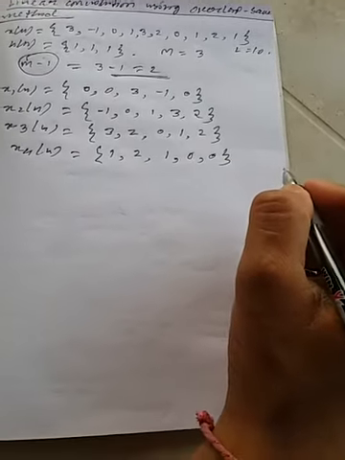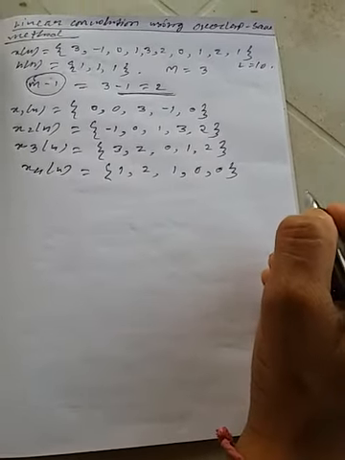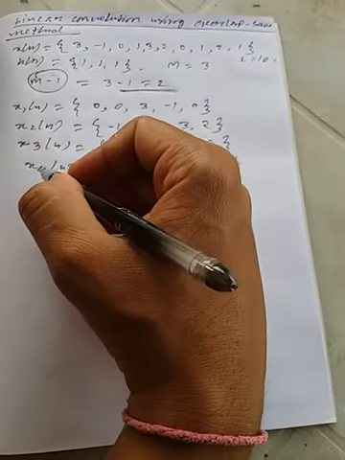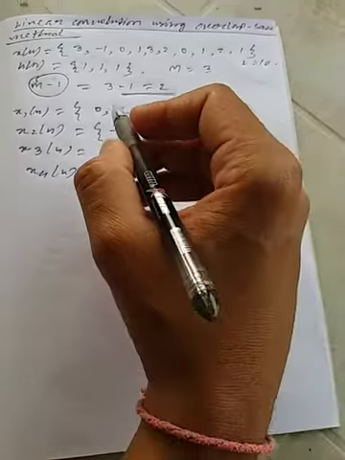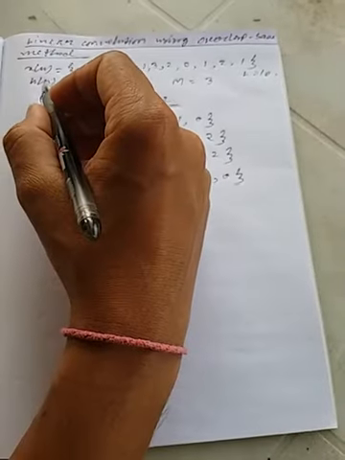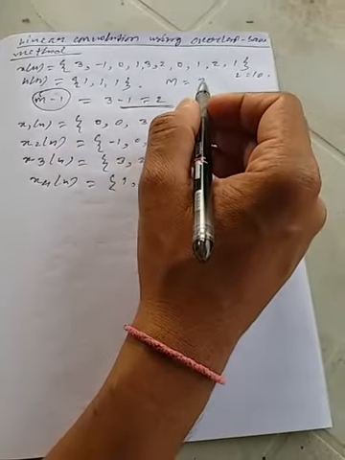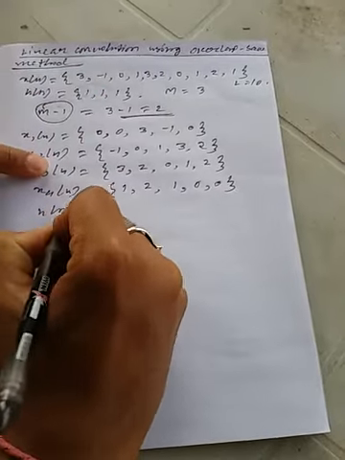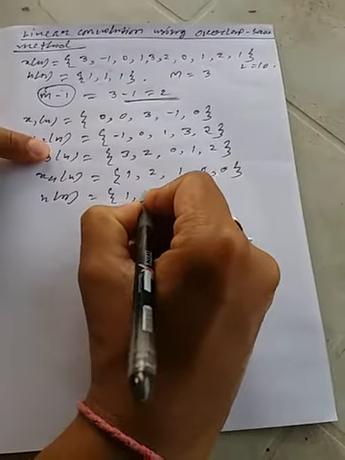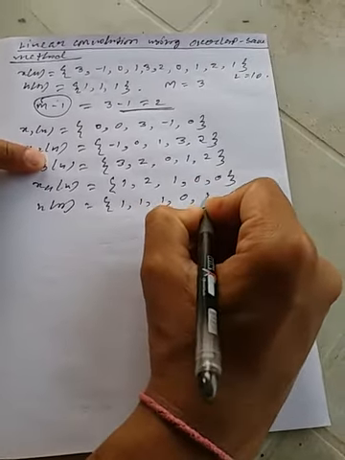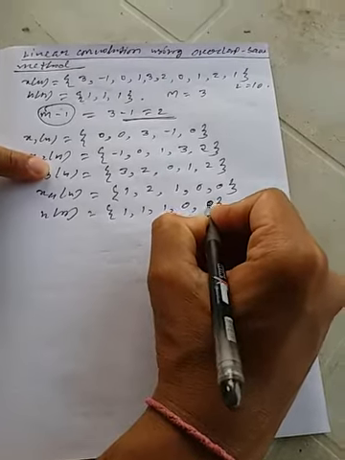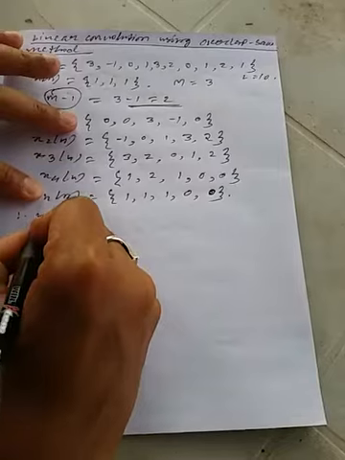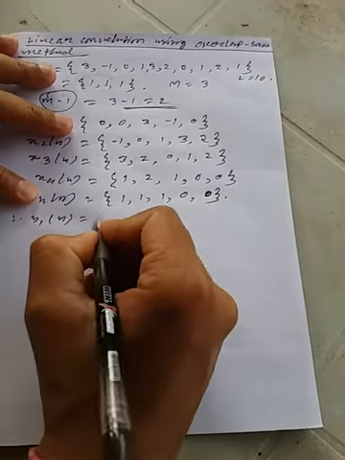Now we have to perform circular convolution. In x1[n], x2[n], x3[n] and x4[n] there are 5 elements, but in the case of h[n] there are only 3 elements, so we have to make it 5. So h[n] can be written as 1 1 1 and appending 2 zeros, so h[n] is this.